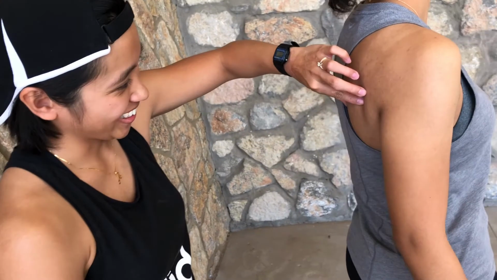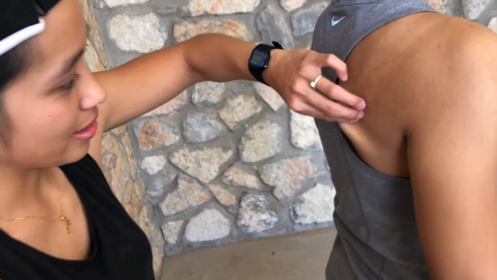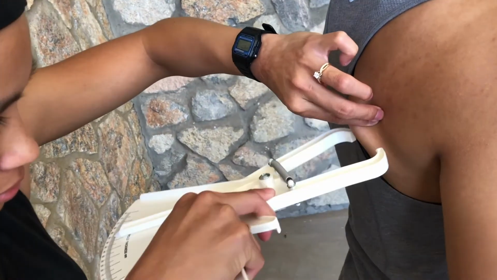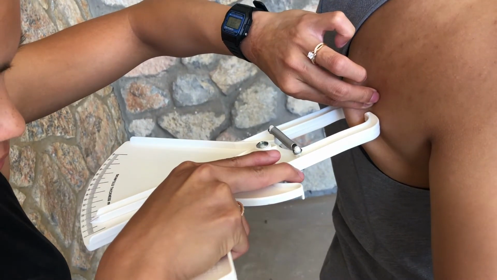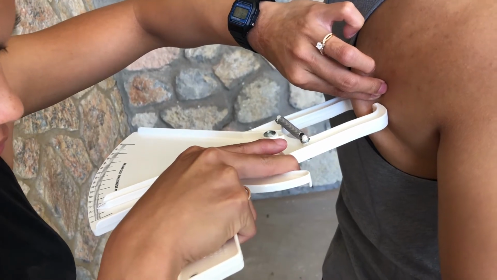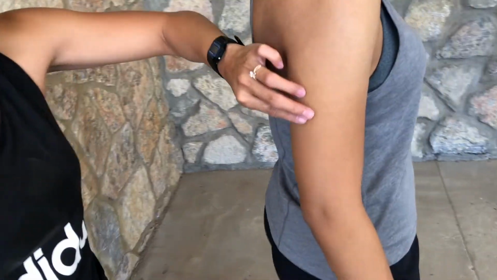The first site we are measuring today is the subscapular measurement, which calls for a diagonal fold at a 45-degree angle 1 to 2 centimeters below the inferior angle of the scapula for 1 to 2 seconds. Determine the amount of subcutaneous fat, which is the fat below the skin of your client, for each site.